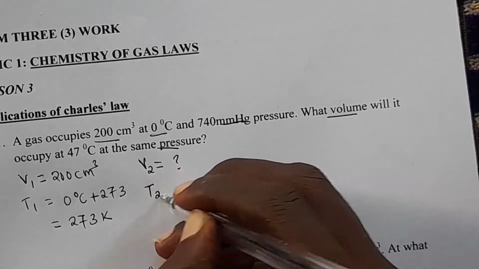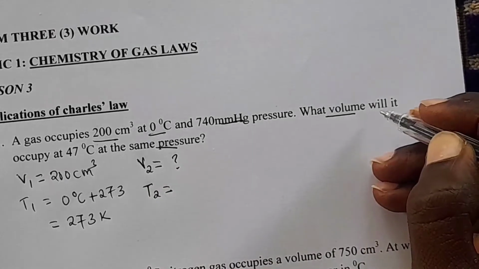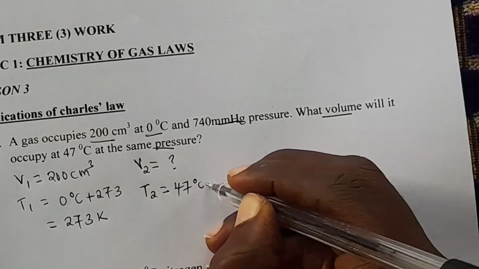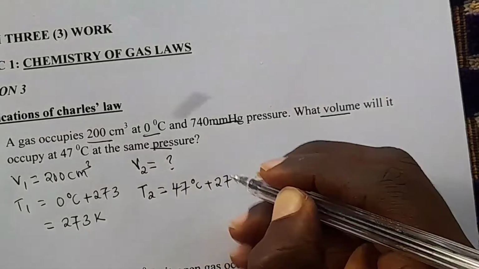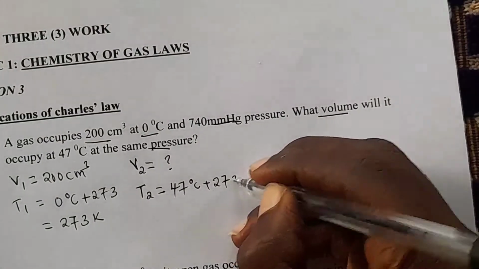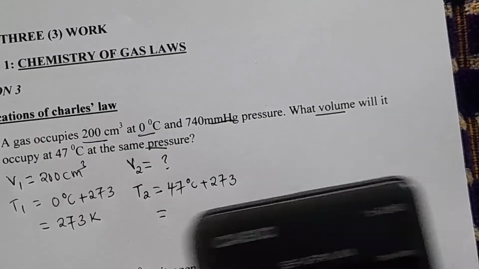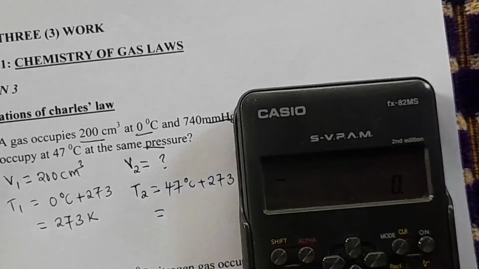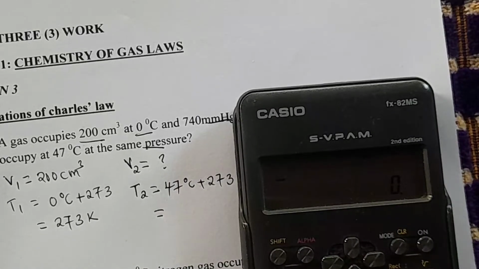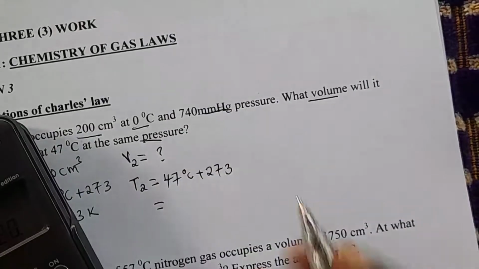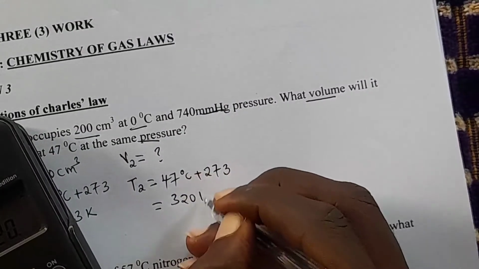Then temperature 2, we are told, will it occupy at 47 degrees Celsius? So we have 47 degrees Celsius, but to convert it into the Kelvin scale, we are supposed to add 273. So what are we going to get? When we take 47, then we add 273, so 47 plus 273, we're having 320. So we're having 320 Kelvin.